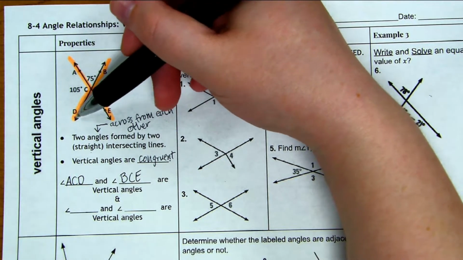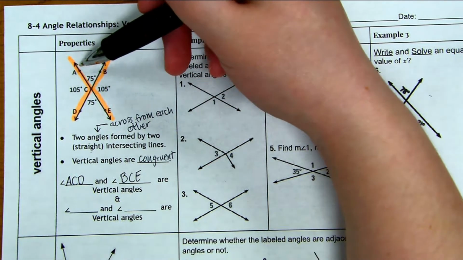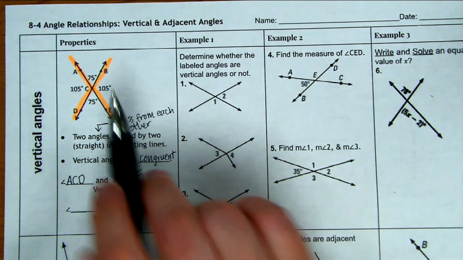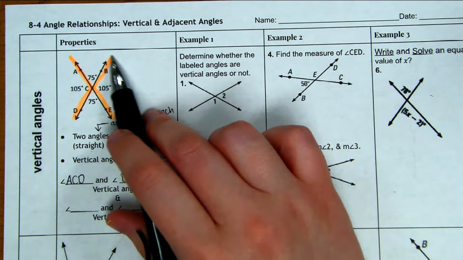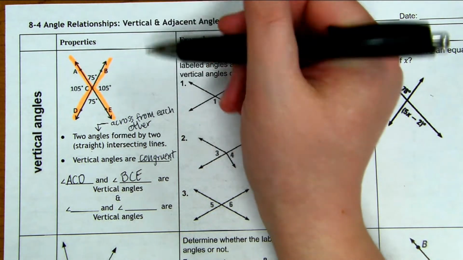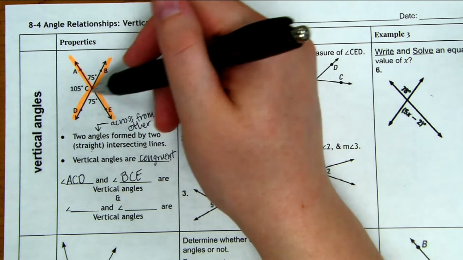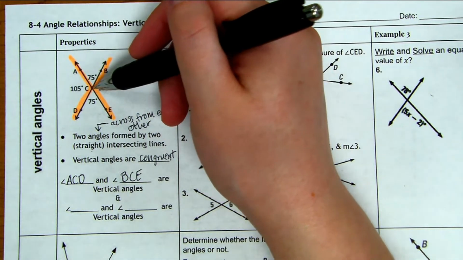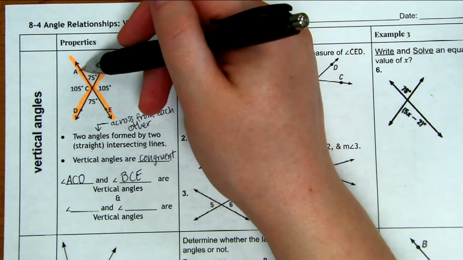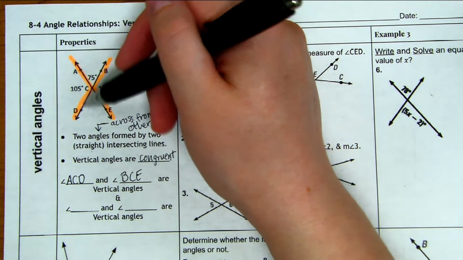angle DCA. That also works as well. And likewise for angle BCE, we can name it going in the reverse direction, so angle ECB. They both talk about the same angle. Because all of these angles have the same vertex C, we have to make sure we specify which angle we're talking about by naming points that are on the edges or the sides of the angle.